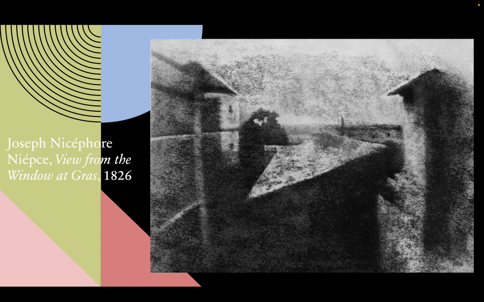This is Niepce, View from the Window at Gras. This is 1826. So it's very blurry. It's not very sharp. This has to be kept in the dark. It's actually still kept in the dark today. You can't just go view it in a museum. Any kind of light deteriorates this image even more. So it's kept completely in the dark now.